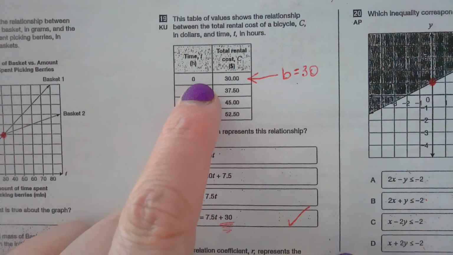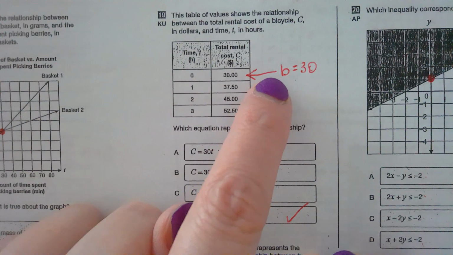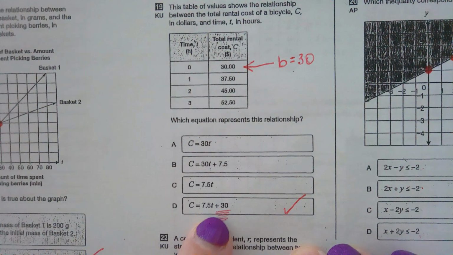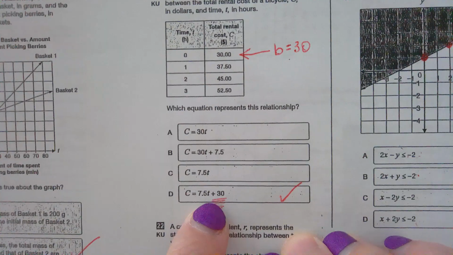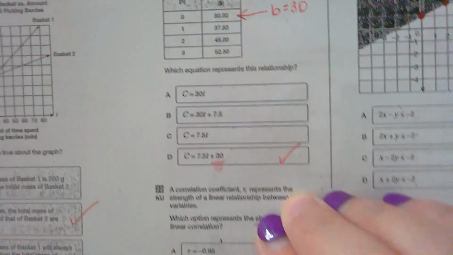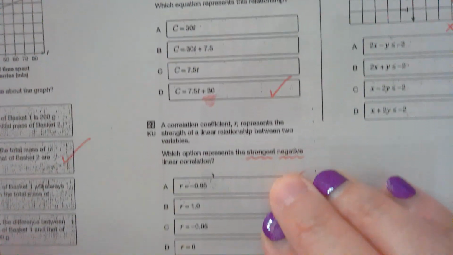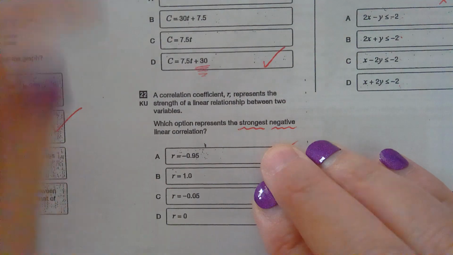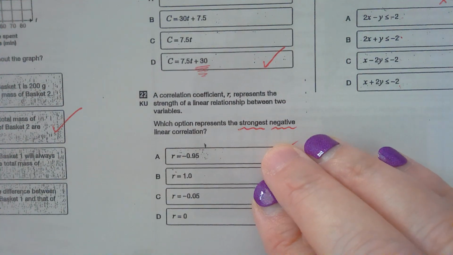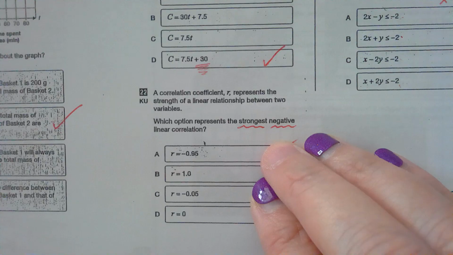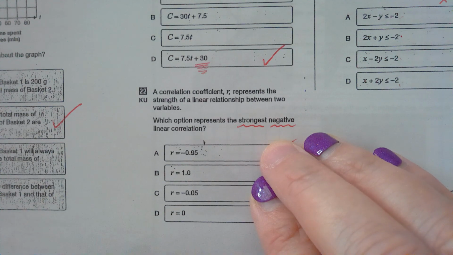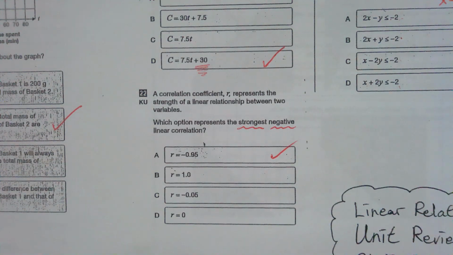Looking at this, you have the row 0, 30. So that means your y-intercept is 30. Which one of these has a y-intercept or b value of 30? This one. Good. Nicholas, number 22. Which one has the strongest negative correlation coefficient? Yep, A. Good.